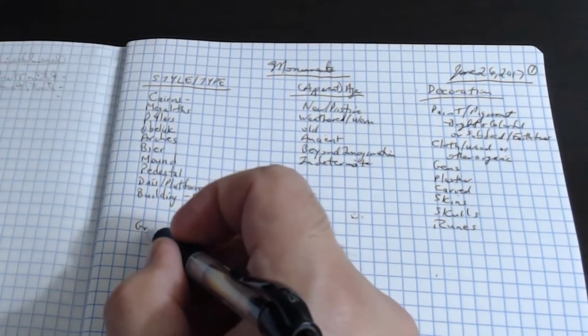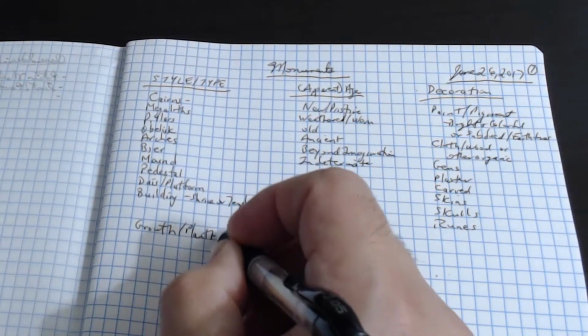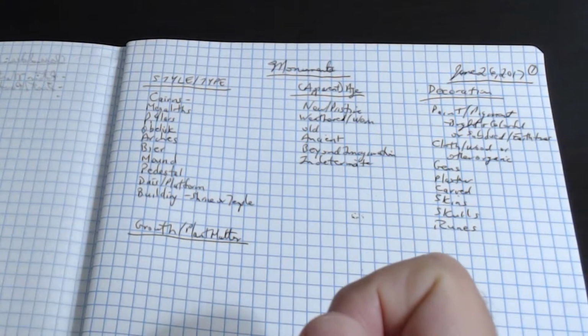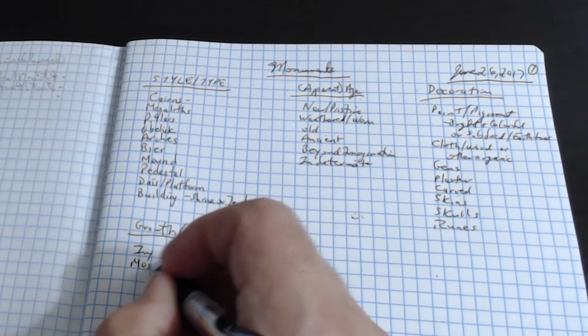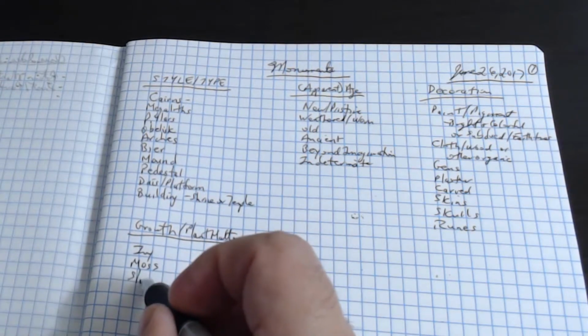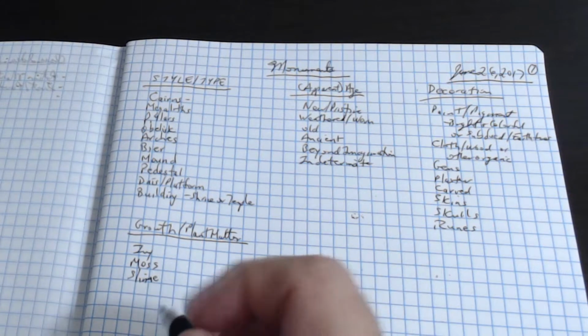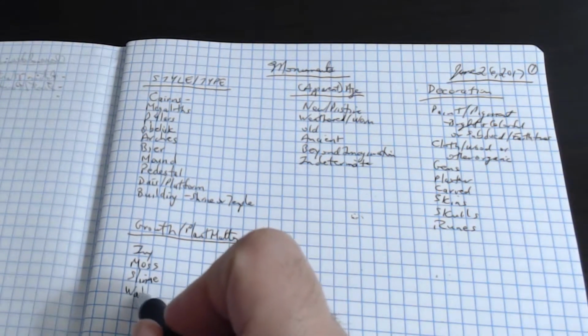Then there might be growth or plant matter on it. Such as ivy, moss, slime, not necessarily the monstrous kind. It could have water.